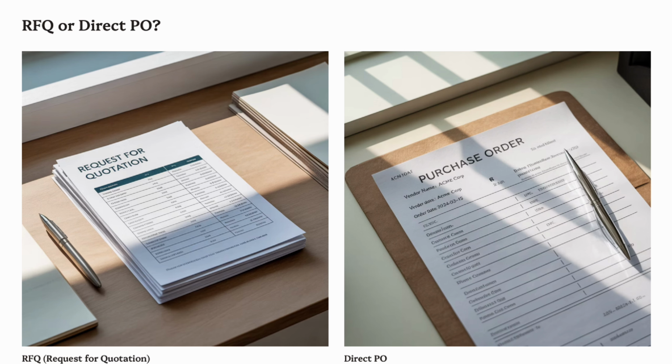3.2 Performing a GR in MIGO, transaction code. MIGO, SAP's unified transaction, streamlines all goods movements, including GR, GI, and transfer postings. Here's how to post a GR against a PO. 1. Enter MIGO. Select Goods Receipt from the dropdown. Choose Purchase Order as the reference document type.